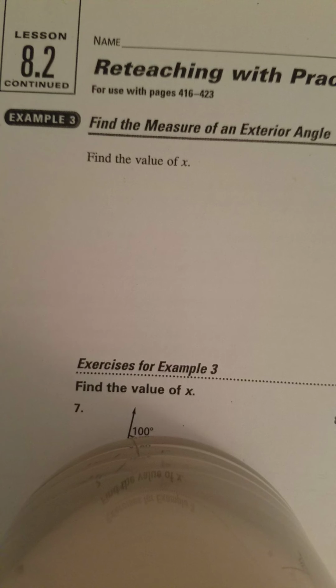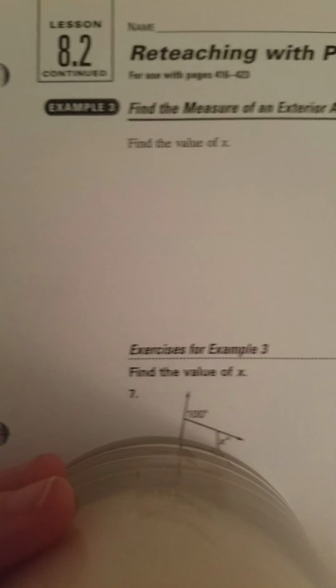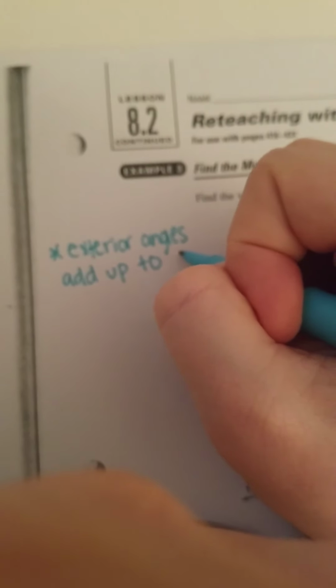The first two examples we focused more on internal angles, and now we're going to take a look at exterior angles. So one little fact that we are definitely going to need to use today is exterior angles will always add up to 360 degrees.